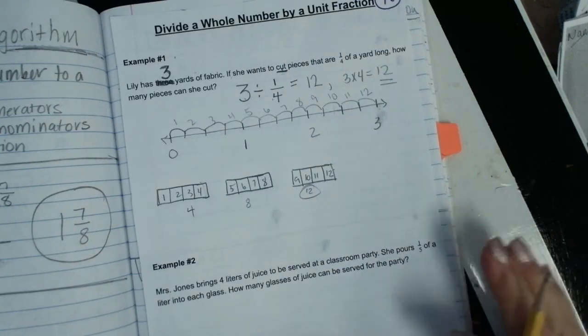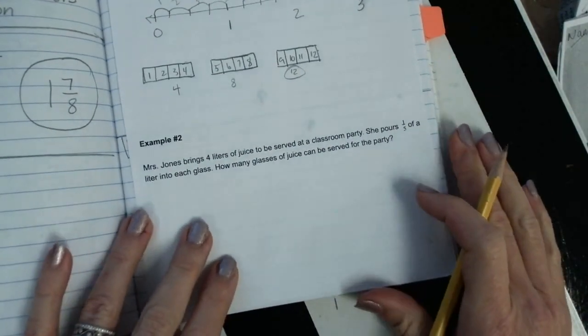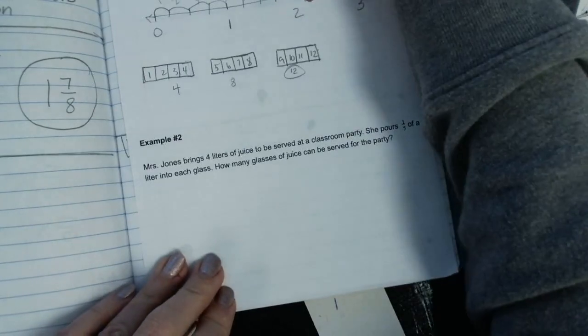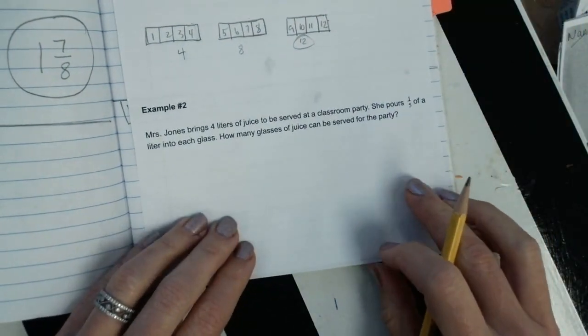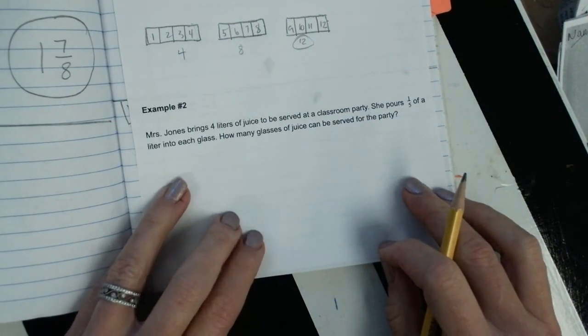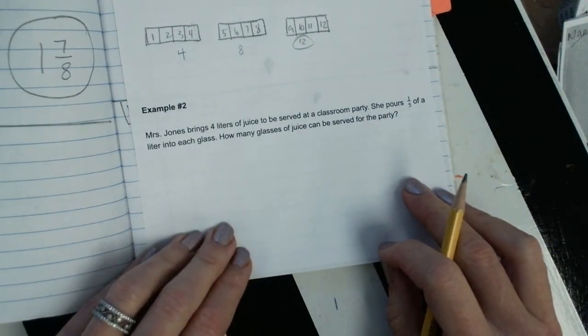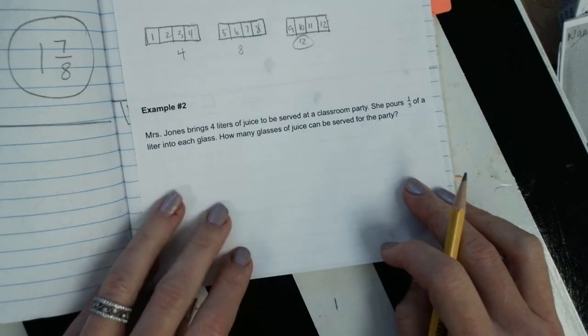Okay? All right, so let's look at another example here. Mrs. Jones brings 4 liters of juice to be served at a classroom party. She pours 1/5 of a liter into each glass. How many glasses of juice can be served for the party?